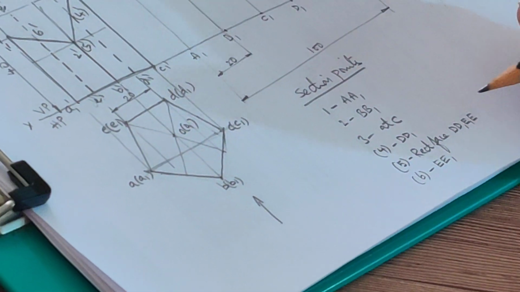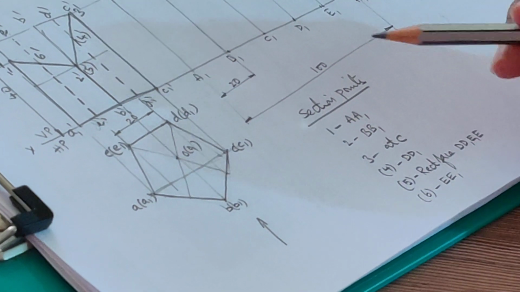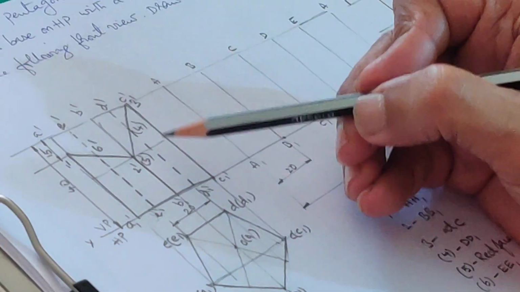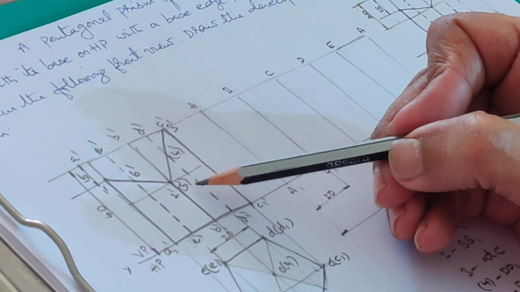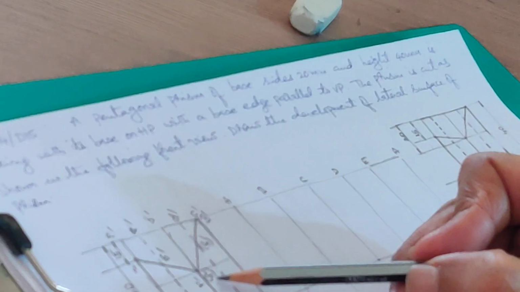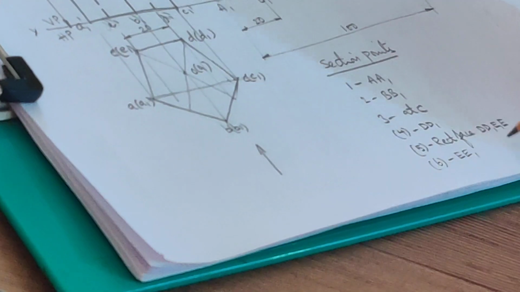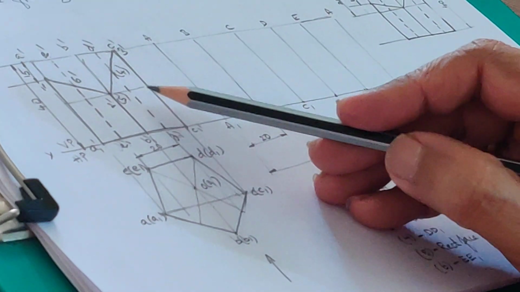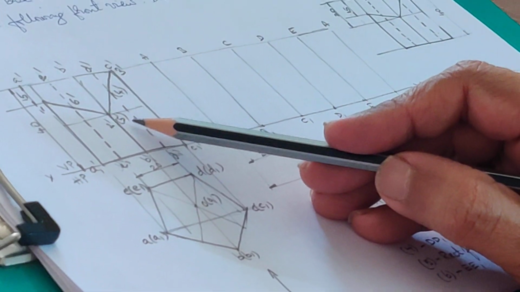So you have totally 6 points, 6 section points. If you look at the VTU primer, a mistake was committed. This point 5 was not marked. There is a mistake in the primer. Only 5 section points were shown in the primer. So please make a note of it. Point 5 is missing there.